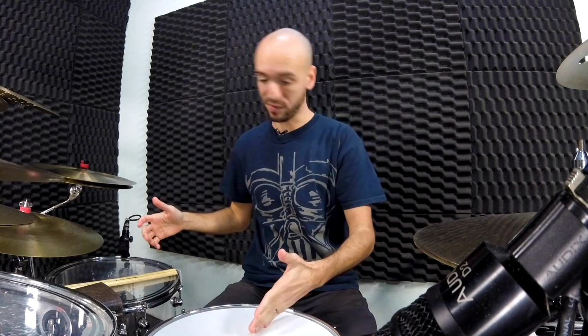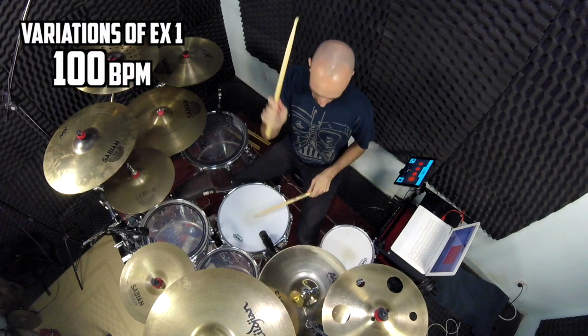And you can start experimenting with other cymbals, with other pieces of the kit. You can try to play those double strokes on the right cymbal, or with your left hand on the hi-hat, or with your left hand on the snare drum. You can create many different ways to play exactly the same groove. So now I'm gonna play this groove in a faster tempo for you to listen how it sounds, and I'm gonna play all those different variations and some ride cymbal variations for you to listen to.